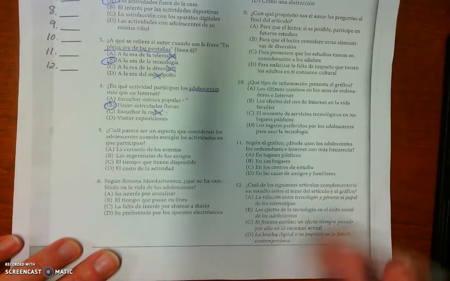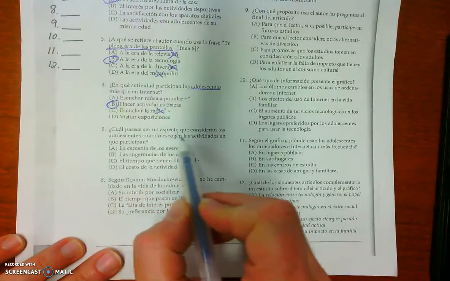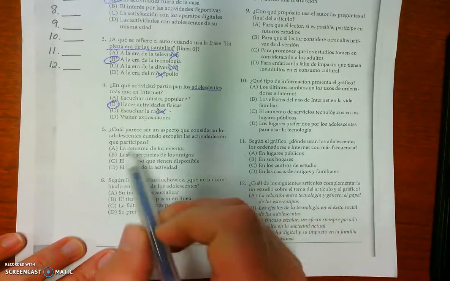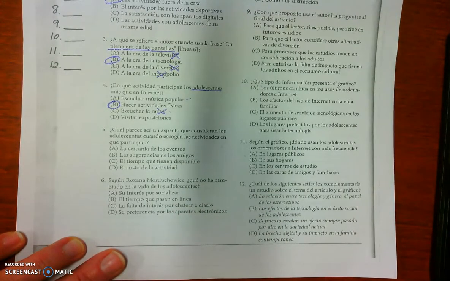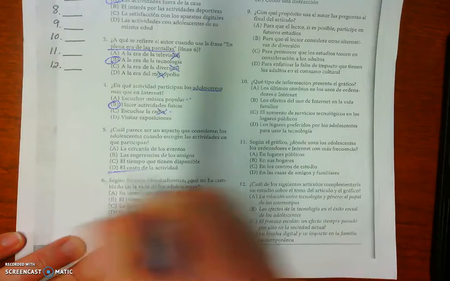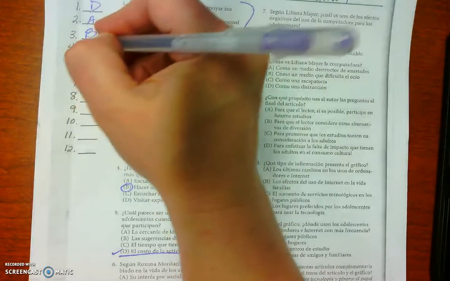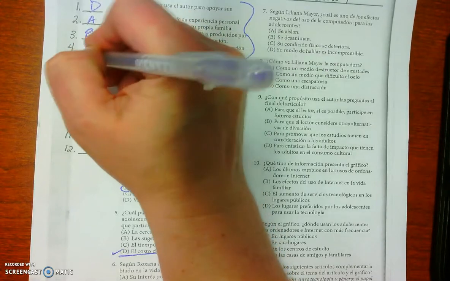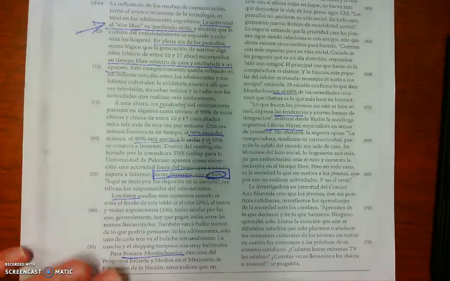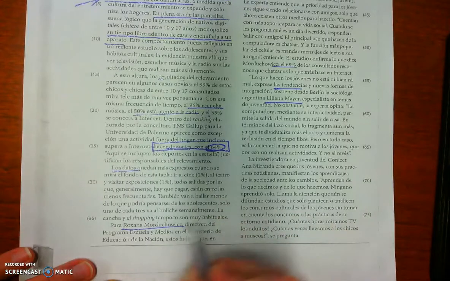All right. Number 5. ¿Cuál parece ser un aspecto que what appears to be an aspect that adolescents consider when they're choosing the activities that they're going to participate in? And pretty easily I found D, the right answer. So let me update this. I've got B and then D. Now, pretty easily I found it right here.